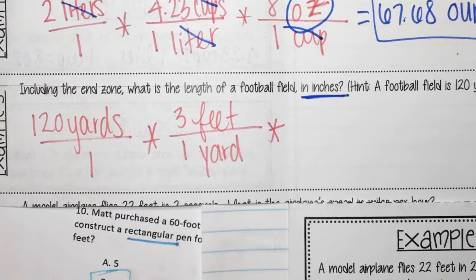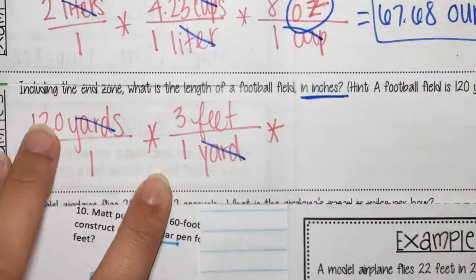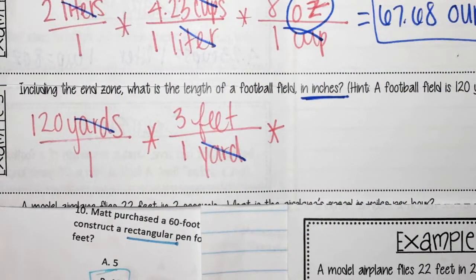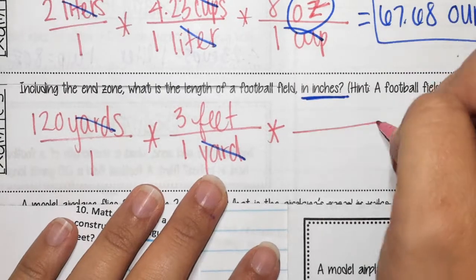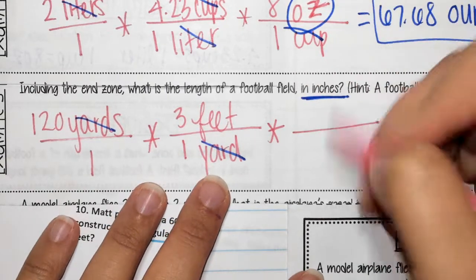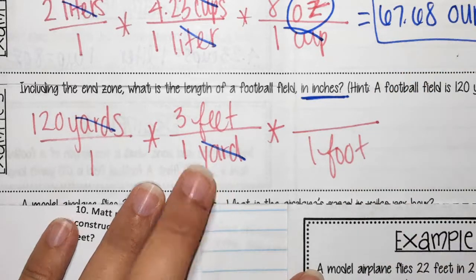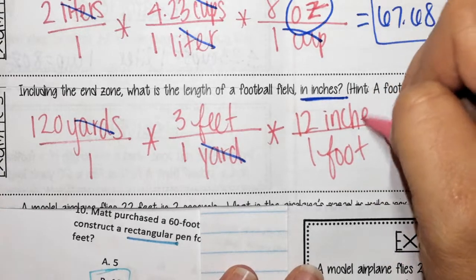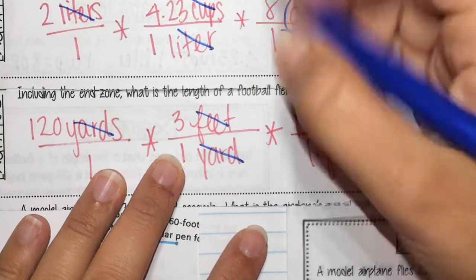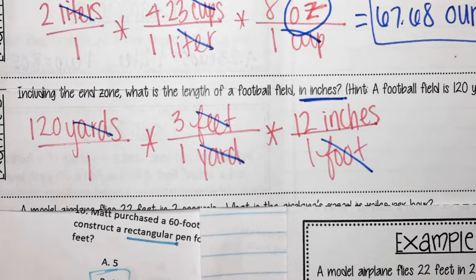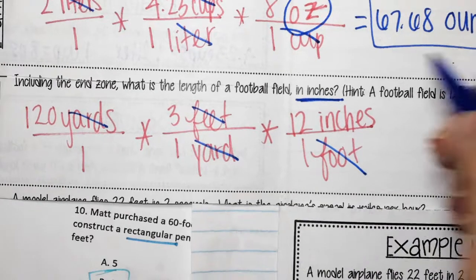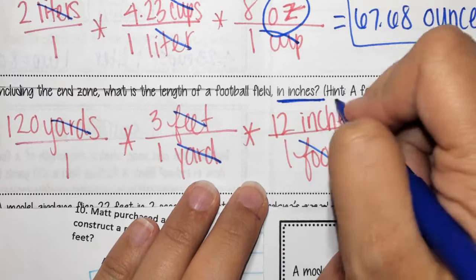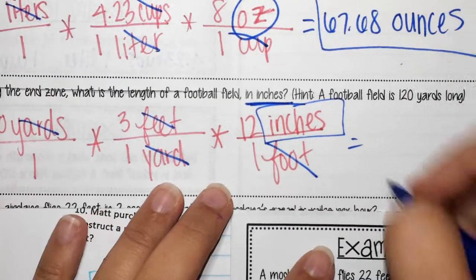Okay, so now we have gotten rid of our yards. We've killed them. What do we need to kill next? We need to kill feet. So is feet going to go on top or on bottom? So 1 foot, and what are we going to convert that to? Inches. How many? Then you cancel that out, right? And now, what do we do with all those numbers? You multiply. And what unit is left? What's the only thing left? 4,328 inches.